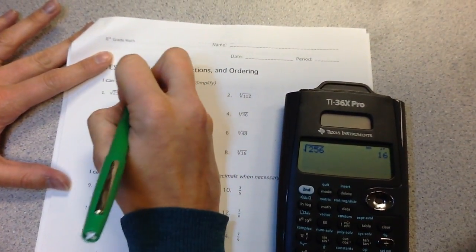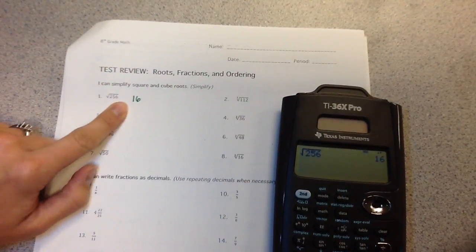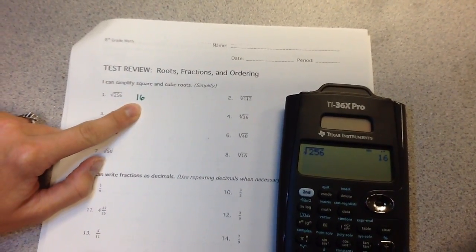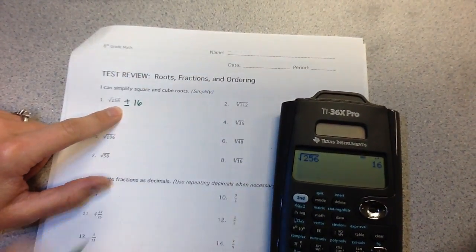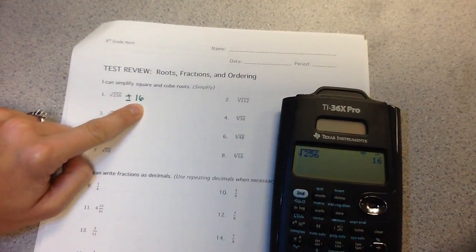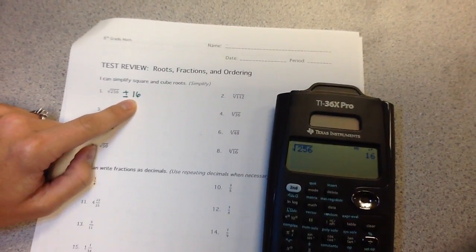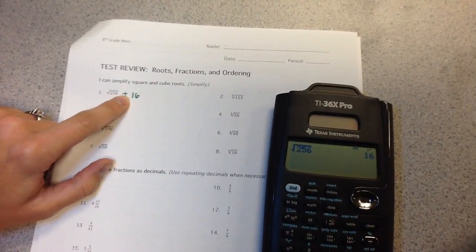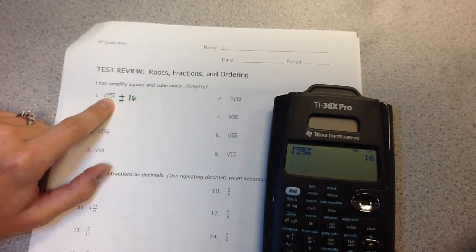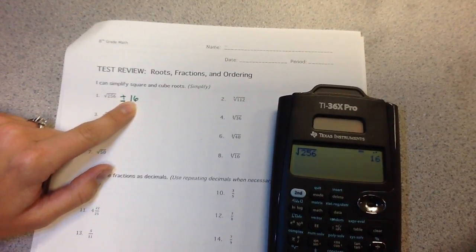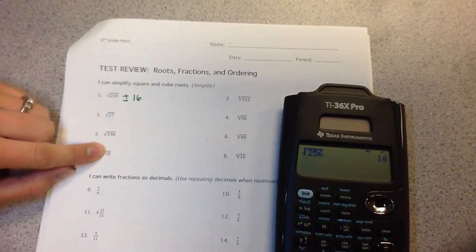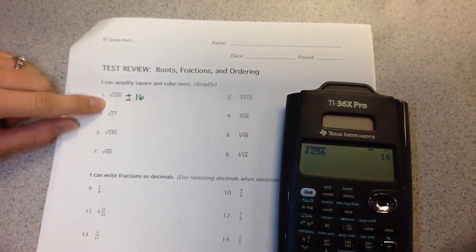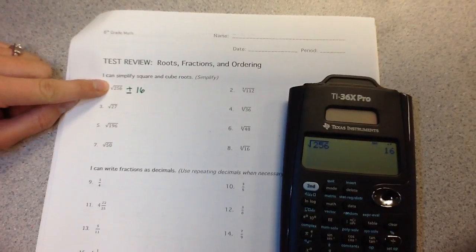So this answer is 16, but remember that 16 is half of your answer. It could also be negative 16 as well. So we use the symbol called a plus minus to show us that our answers are both positive 16 and negative 16. And that's because two positive 16s can multiply together to get 256, and two negative 16s can multiply together to get 256. So these are all square roots because they don't have any numbers sitting on their shelves. We assume that it's a 2.